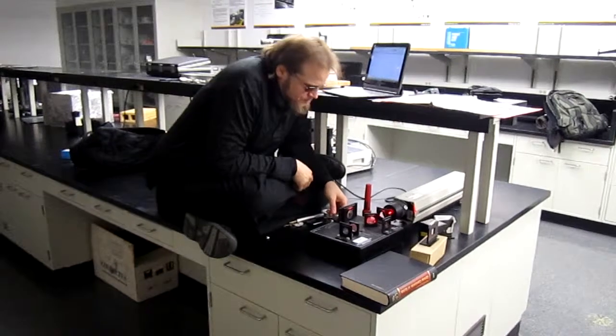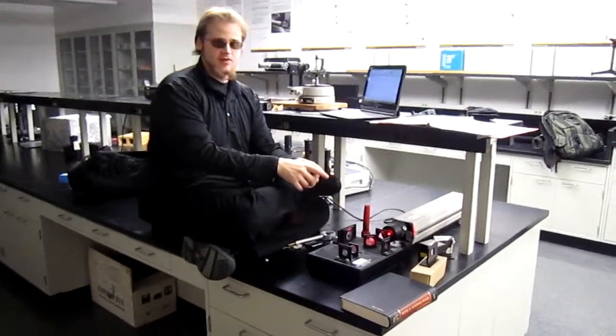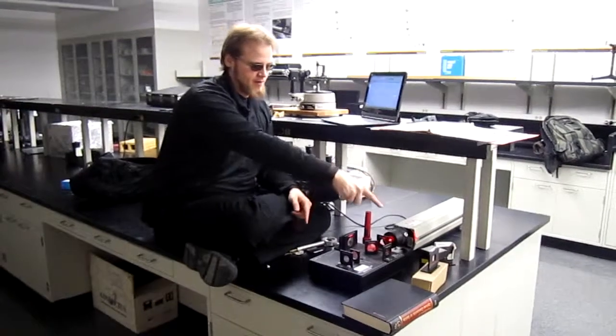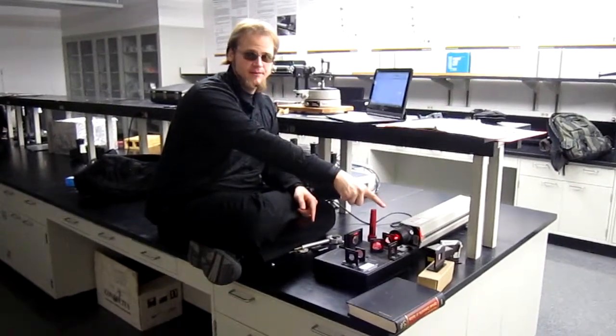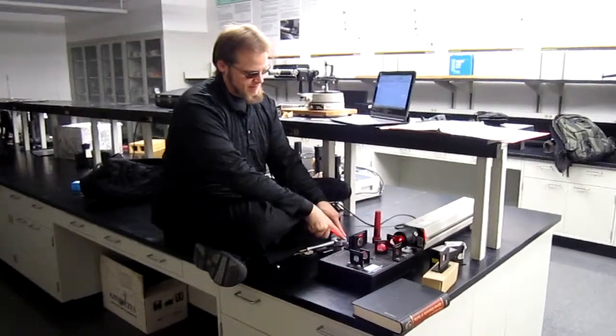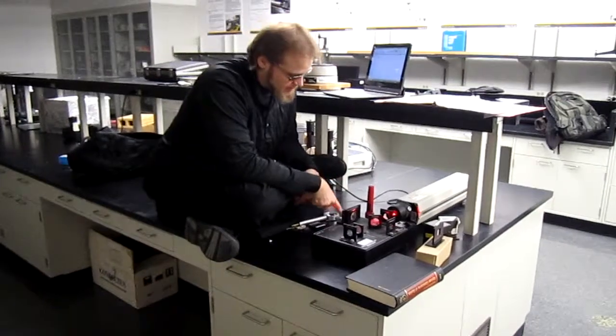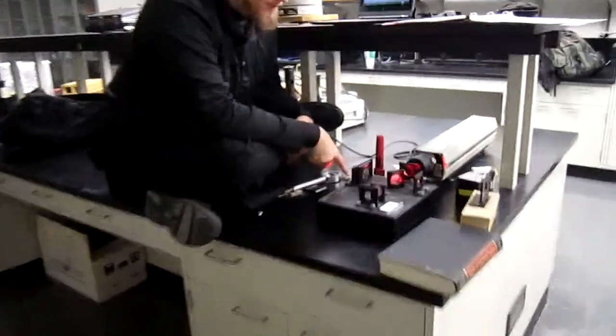Alright, so right now I'm reporting the number of fringes that changes on our diffraction pattern here as a function of the distance that this plate is moving, which you can tell by the reading on the micrometer here.